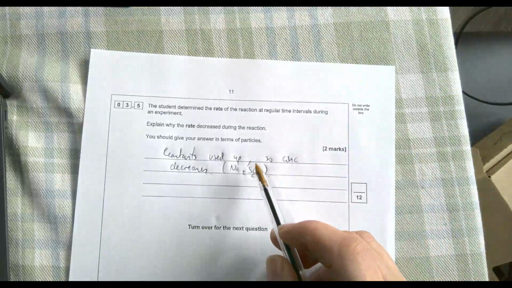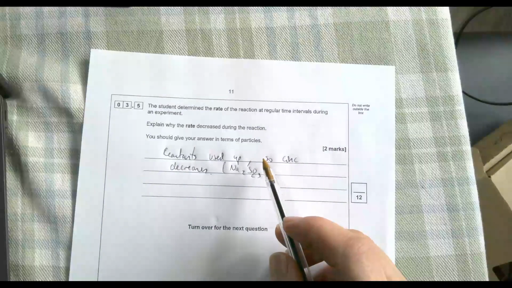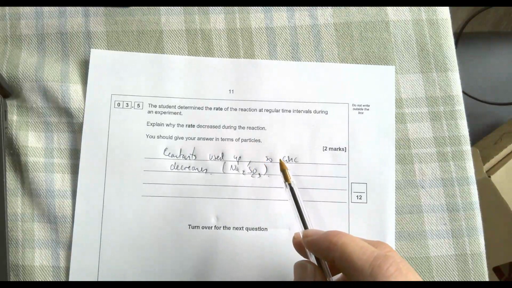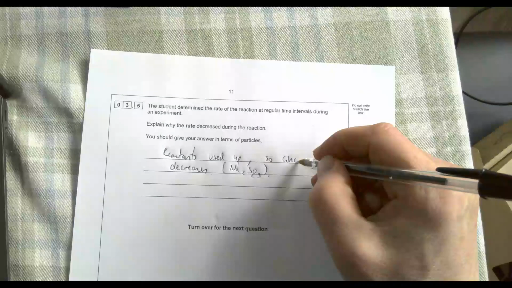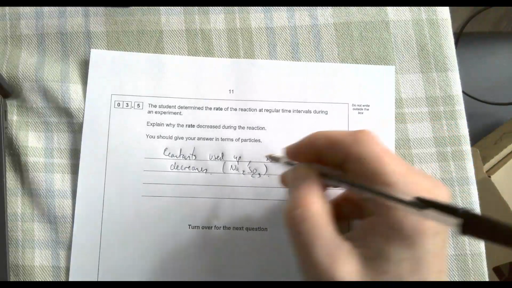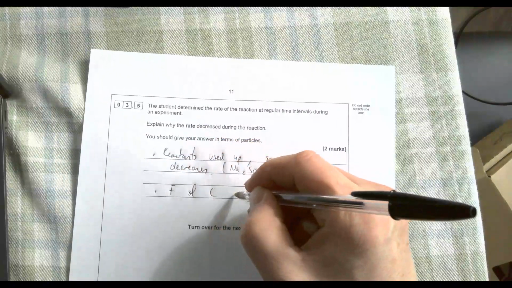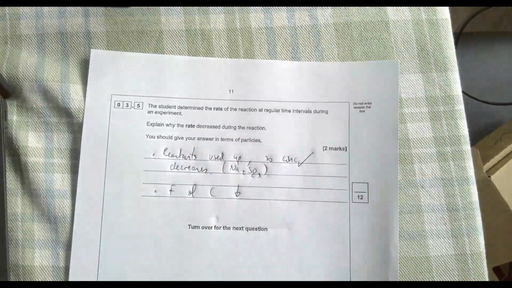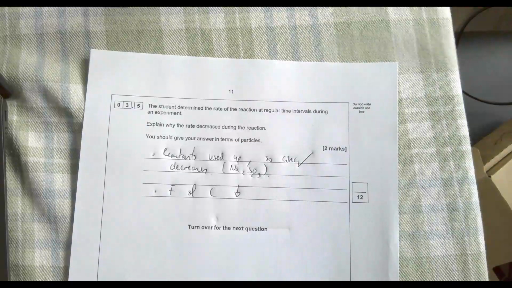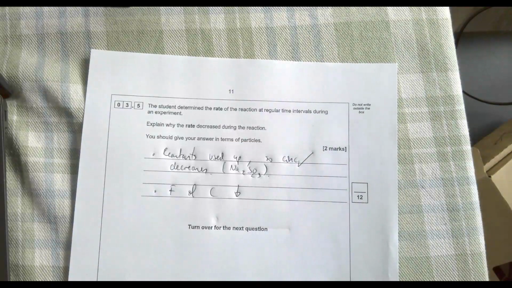But as long as you're clear that the number of particles per unit volume, or the concentration, decreases as the reaction proceeds, you get the first mark. And therefore the frequency of collisions decreases. So it's just a concentration versus rate thing. Very common that as a reaction proceeds it slows down, and it slows down because the reactants are used up.